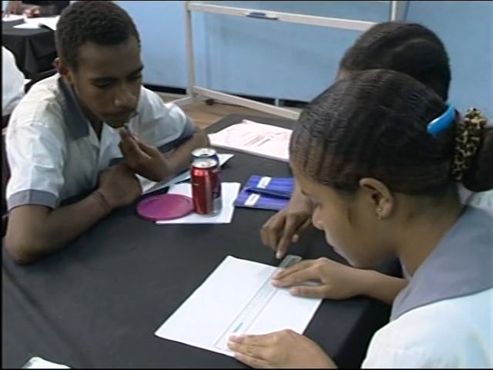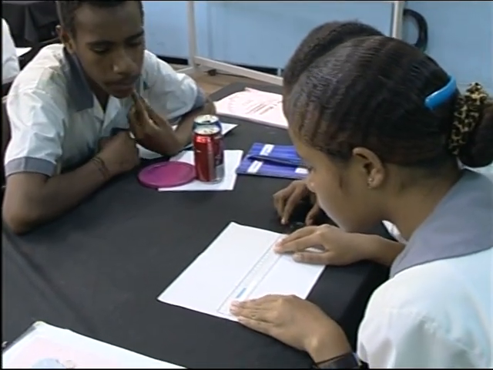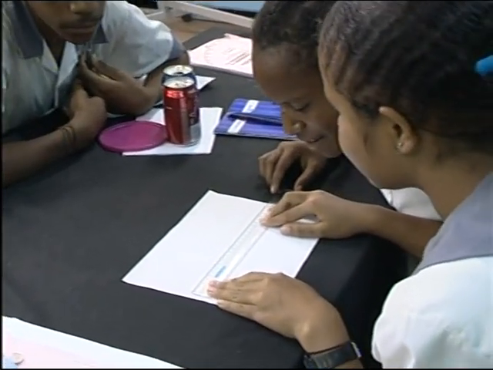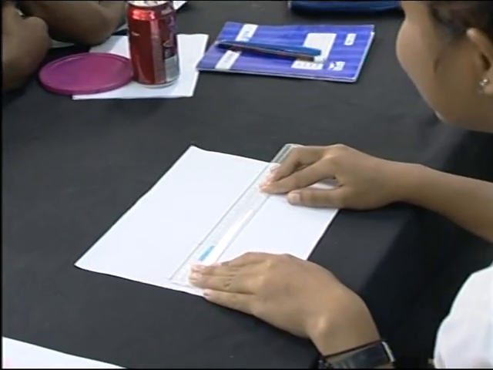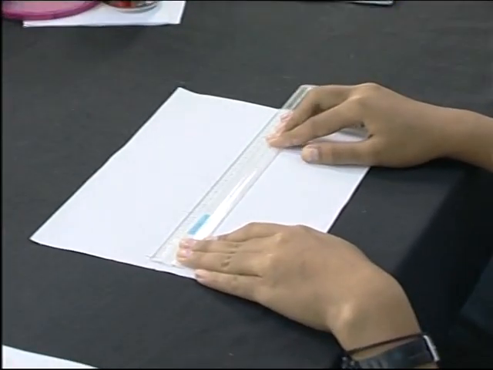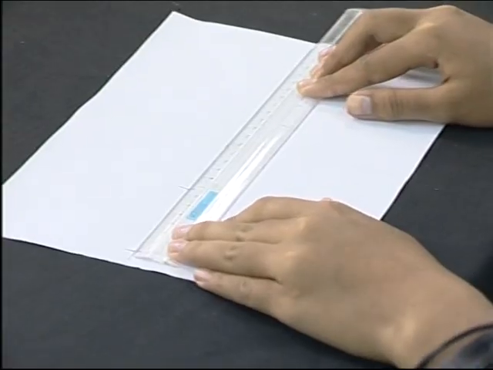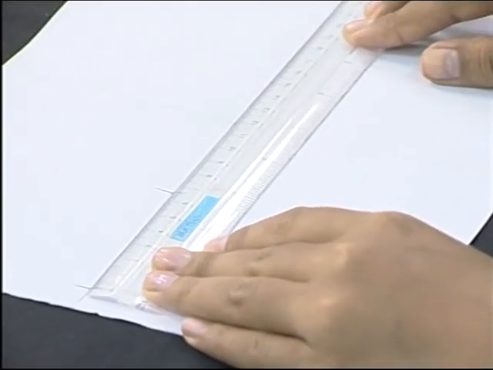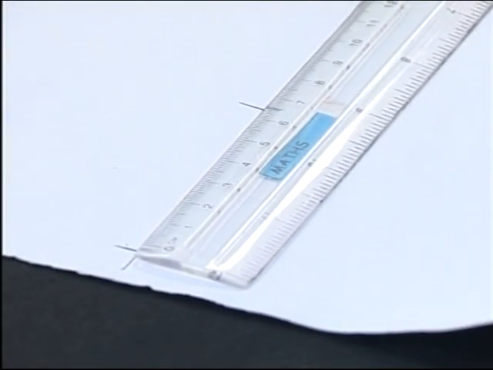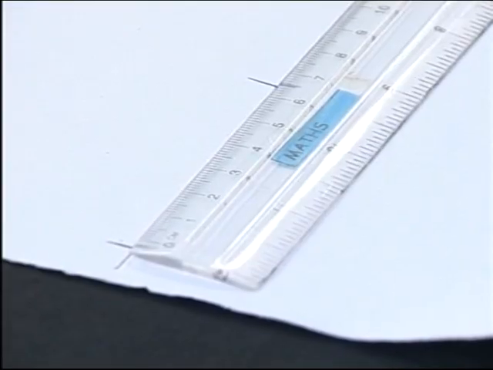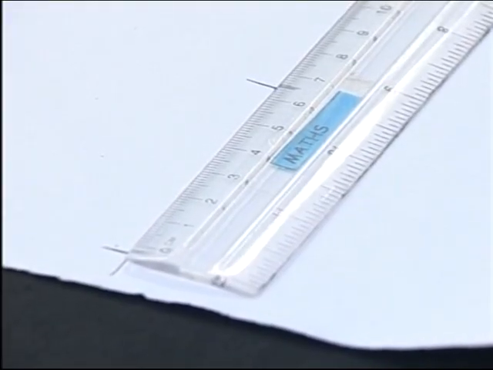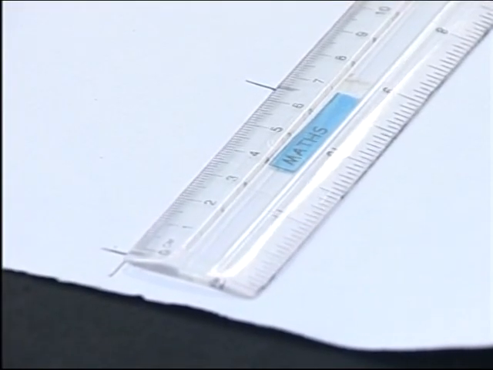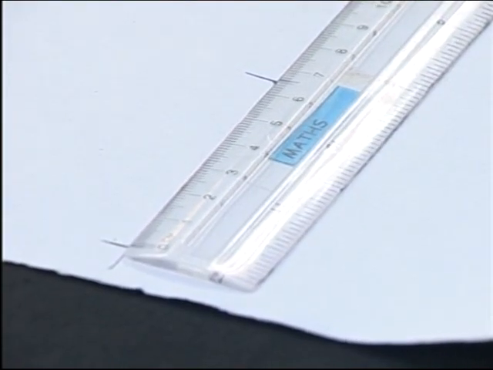It depends on the circular object, the cylindrical object that you are using. Or 6.5, 6.7, 6.6. That's okay. It depends on the type of cylindrical objects you are using, so that's it.